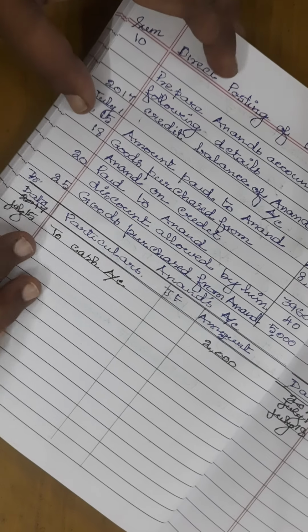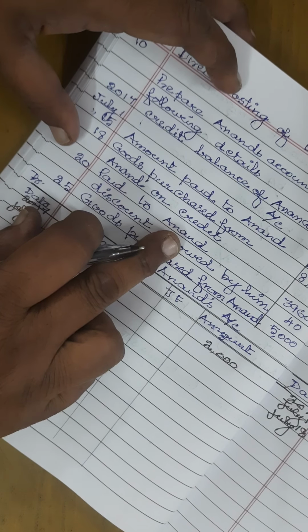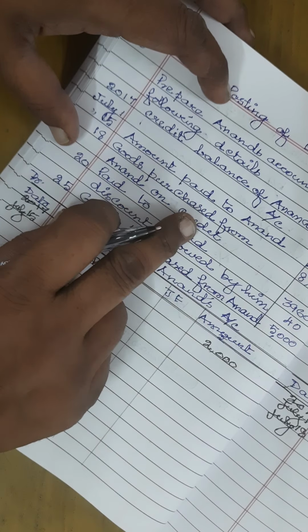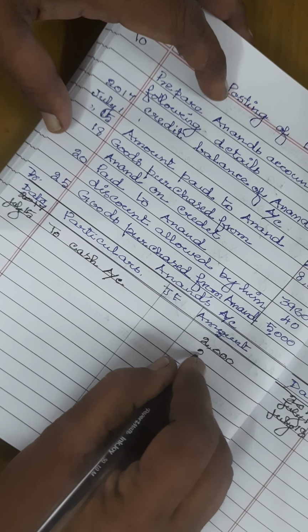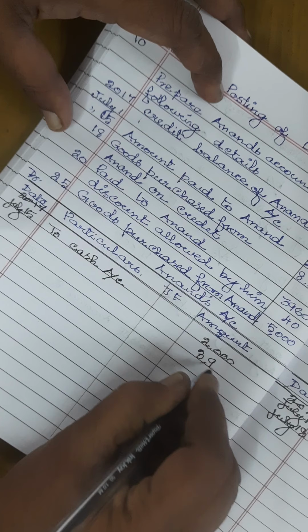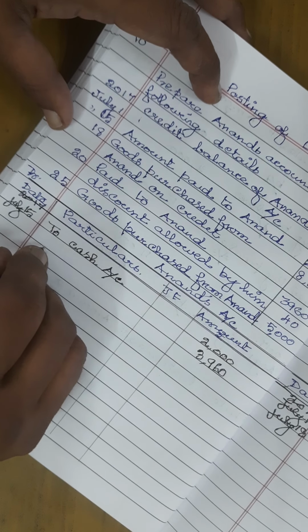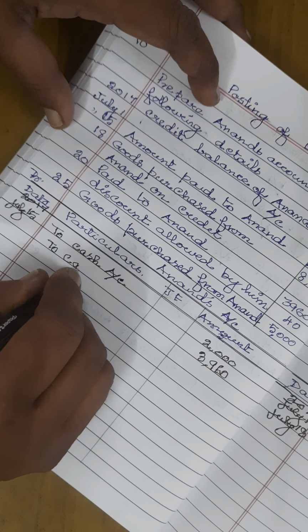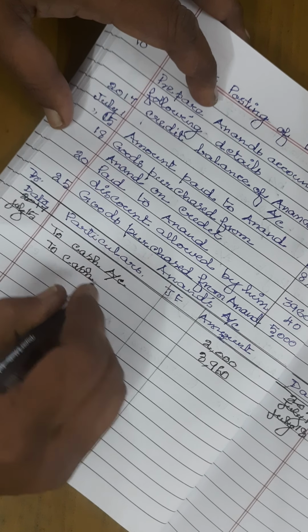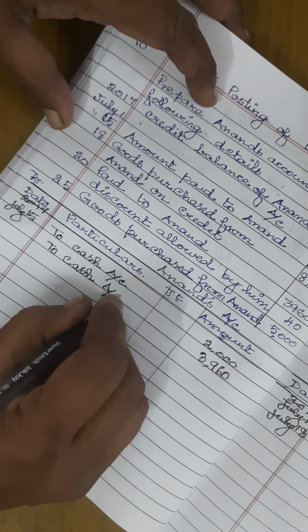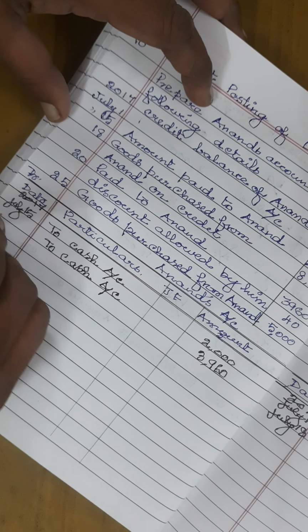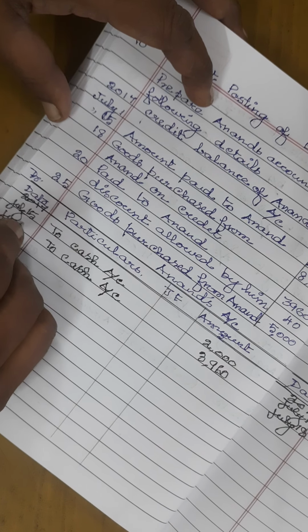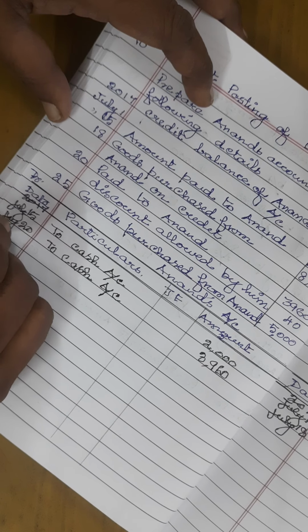The next transaction is paid to Anand. Again, we have made a payment. He is the receiver, so I am going to debit him with an amount of 3,960. Again, I am going to record the reason: we are debiting because of cash. The business has made a payment in cash. This is made on 20th July.